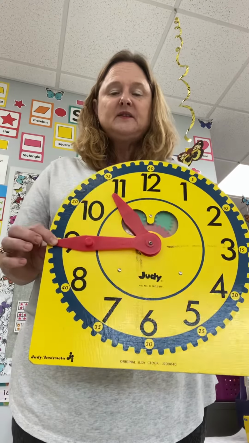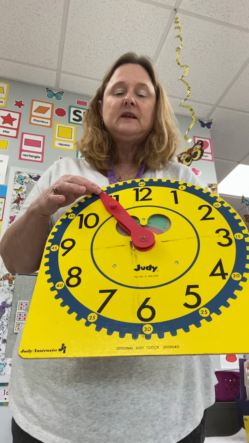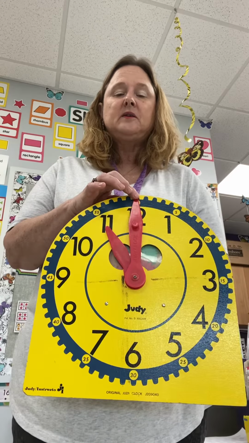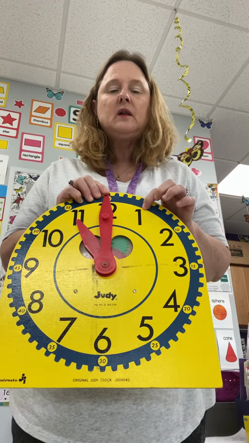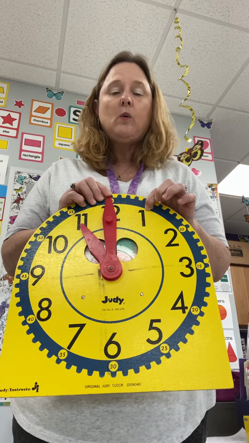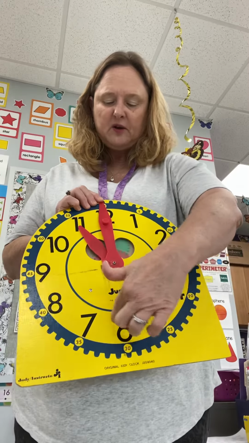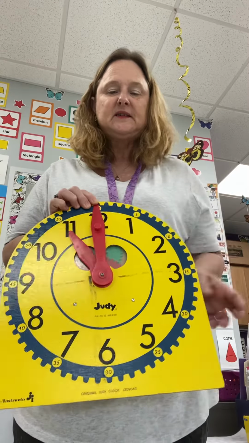So right now the time is 10:45. And then if we go around to the 12, it would be 11 o'clock. Now remember, each one of these numbers around the clock is worth 5. There are 60 minutes in an hour. 5, 10, 15, 20, 25, 30, 35, 40, 45, 50, 55, and 60.